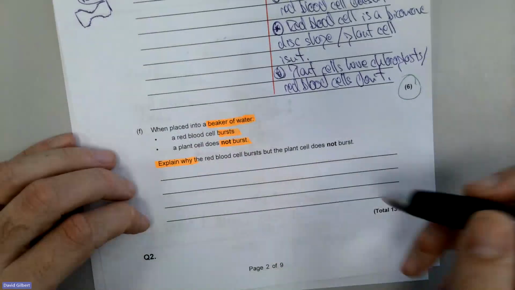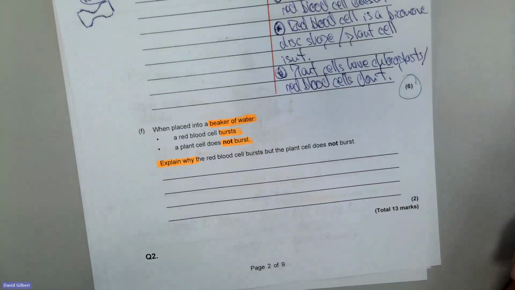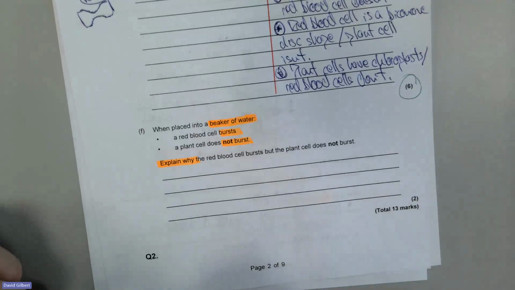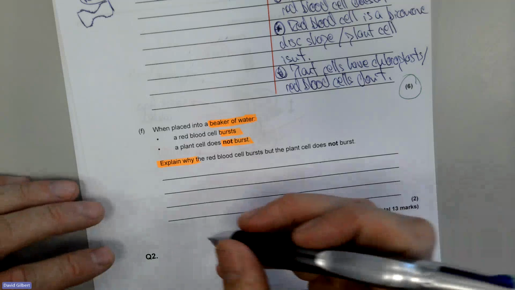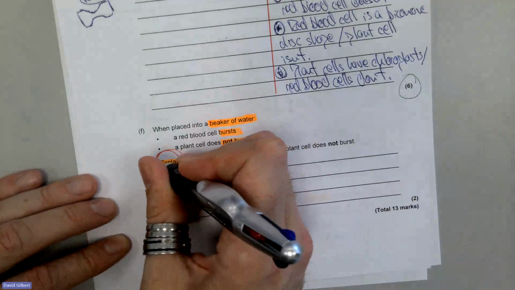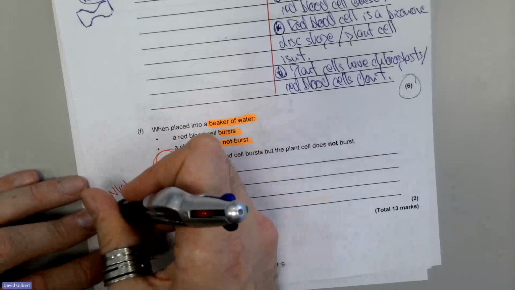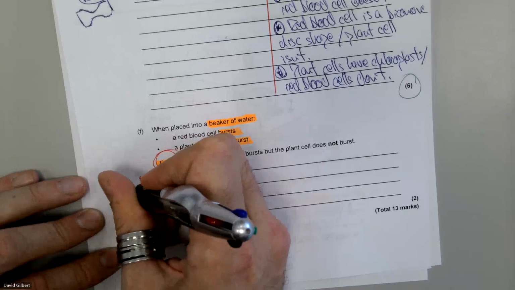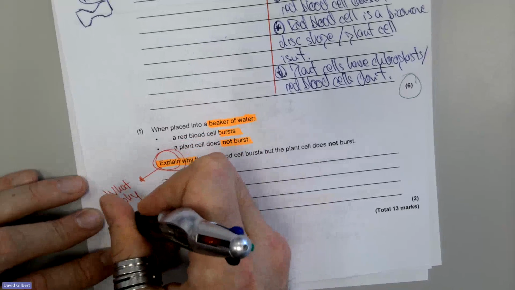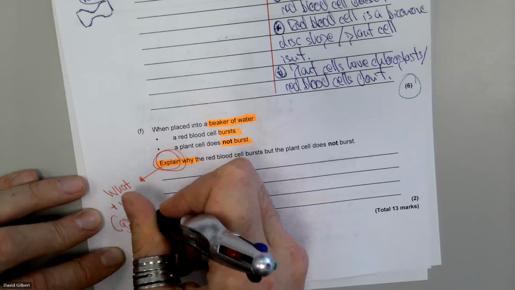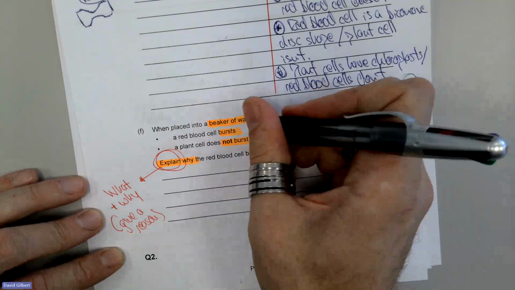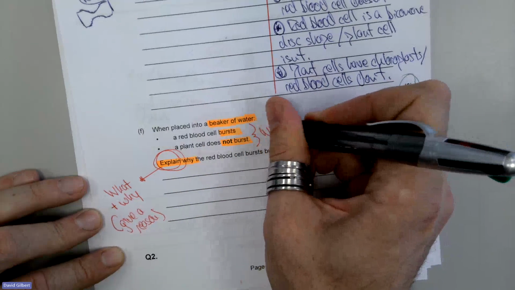So let's continue on a little bit down here. When placed into a beaker, a red blood cell bursts. A plant cell does not burst. Explain why the red blood cell bursts, but the plant cell does not. Now remember, command word, explain. Hopefully you're recalling. Whenever you see explain, we need to be thinking about what, but also why. Give a reason for what's happening. So why does this burst and why does this not? This is what the question is asking us.